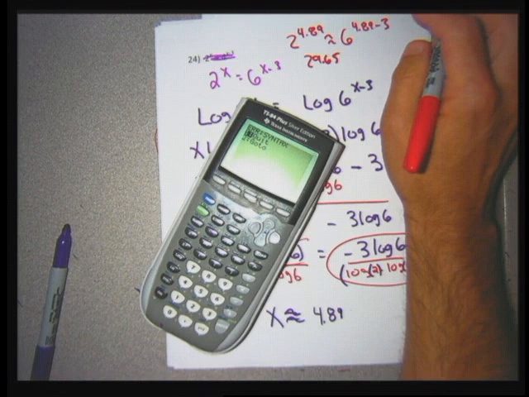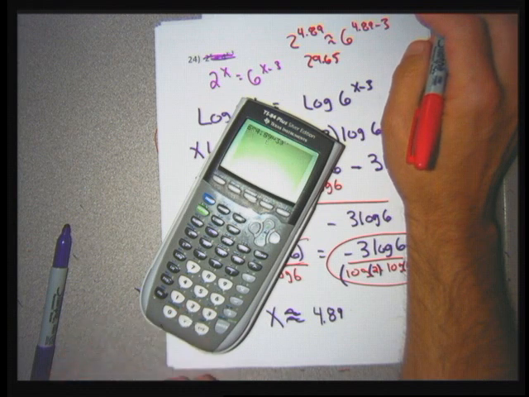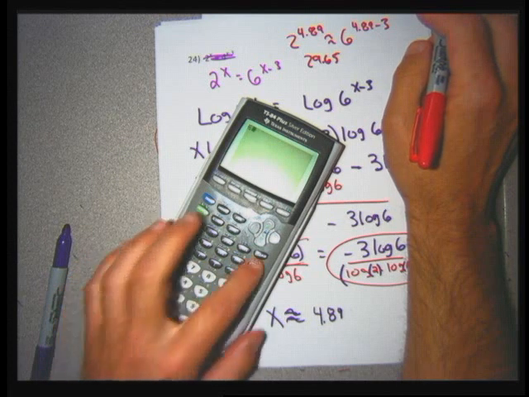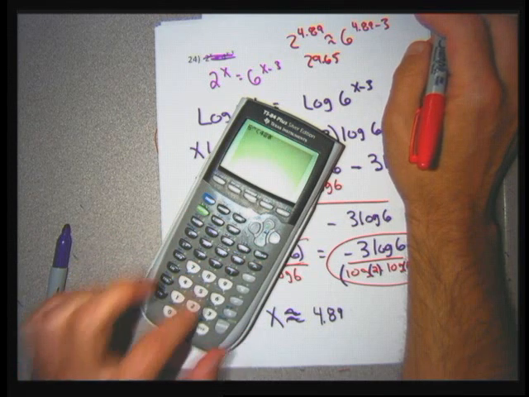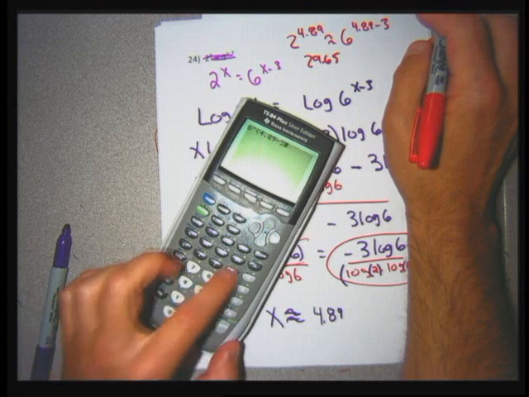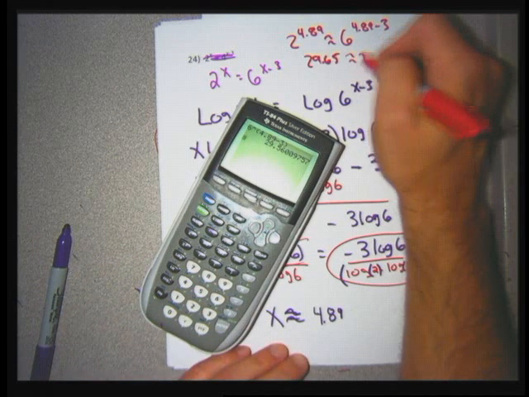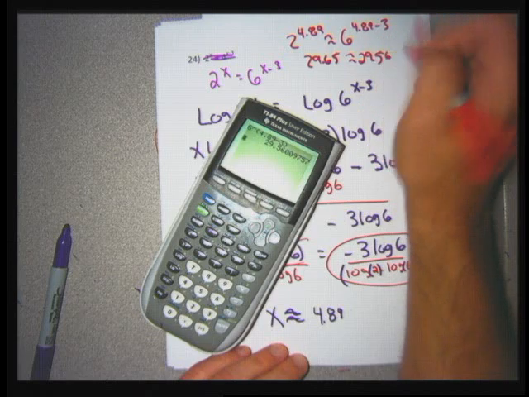And that gives me syntax error. I didn't need a parentheses. I needed the whole exponent in a parentheses. I need 6 up arrow parentheses 4.89 minus 3. And I get 29.56.